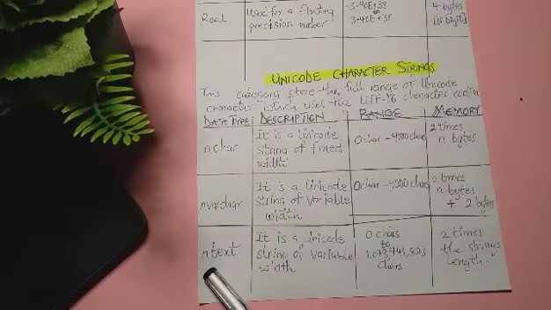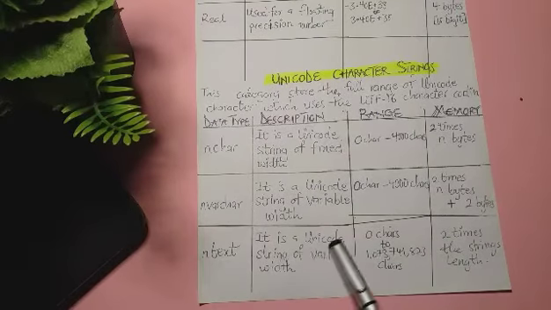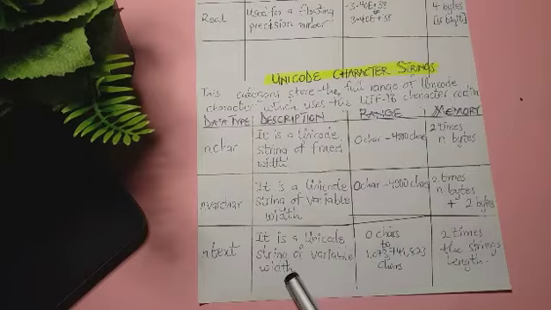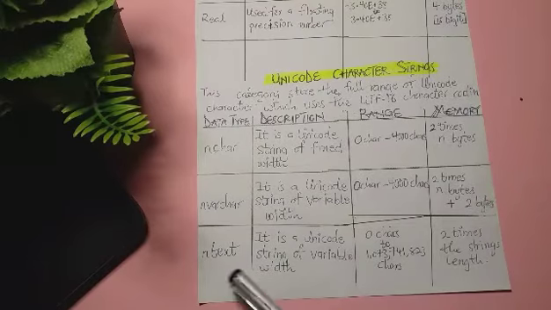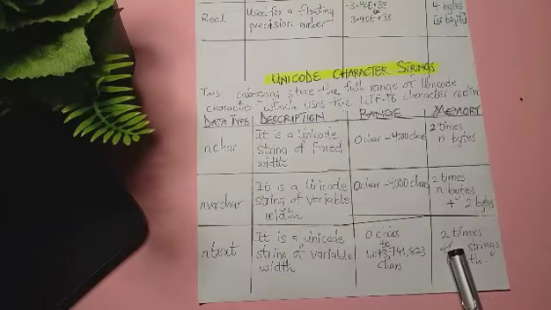And we have the ntext. It is Unicode strings of variable width, and the range is from 0 characters to 1 trillion characters. That's the ntext. Normally this data type is used for descriptions or writing a short note in the database. And we have a memory space of 2 times the string's length.